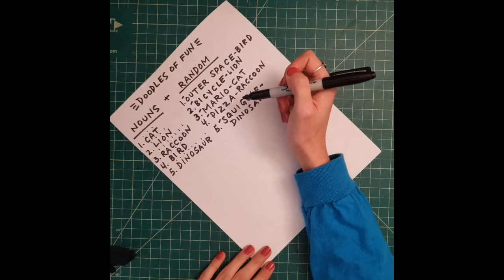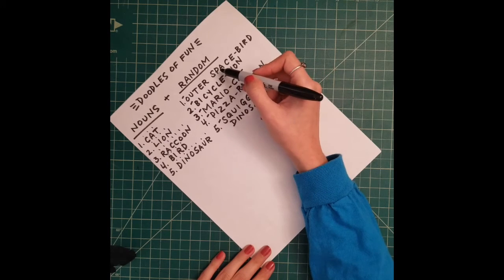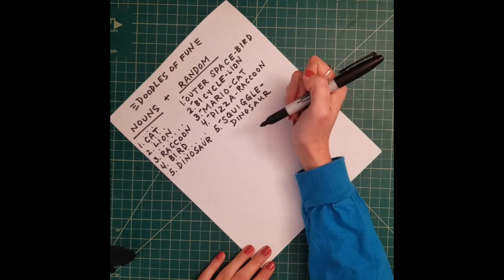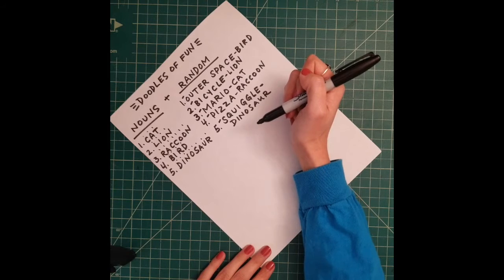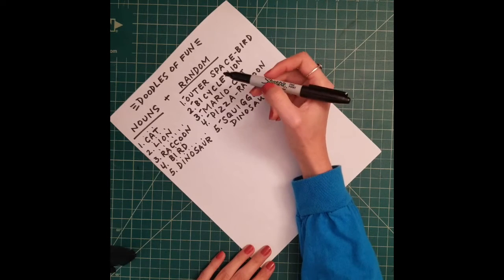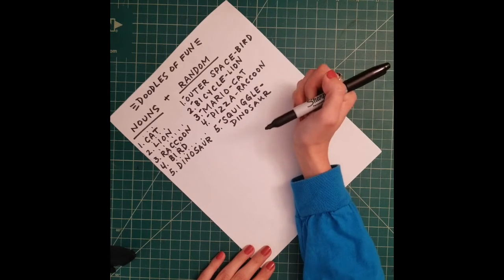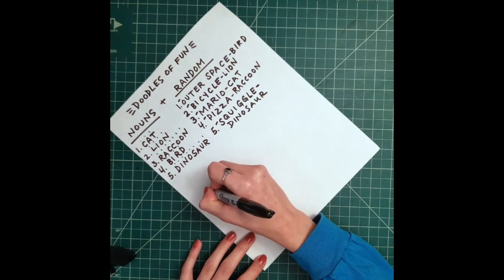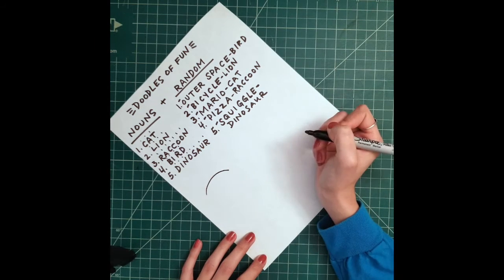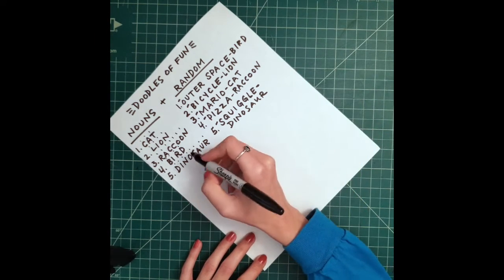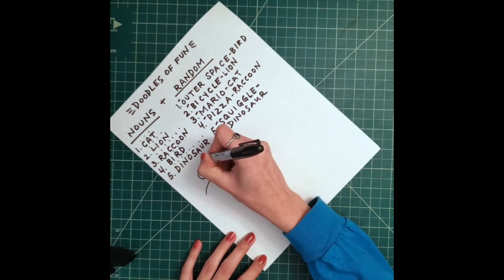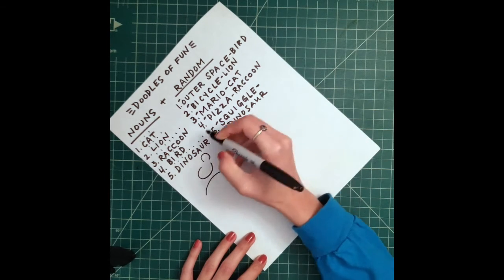For our first doodle, we have outer space bird. At this point, feel free to follow along with what I will be doodling, or you can go ahead and doodle your own interpretation of outer space bird. Okay, I think I'm going to put him on the moon. My moon is going to be a rounded line like that one, and then we're going to do a circle, an oval for his little body. Another one for the head.